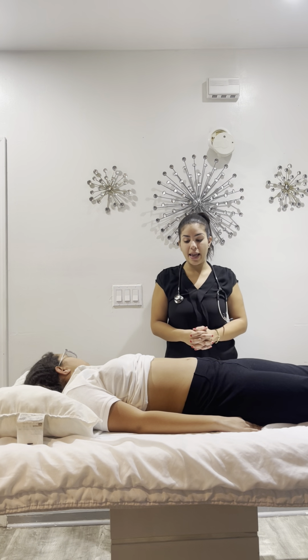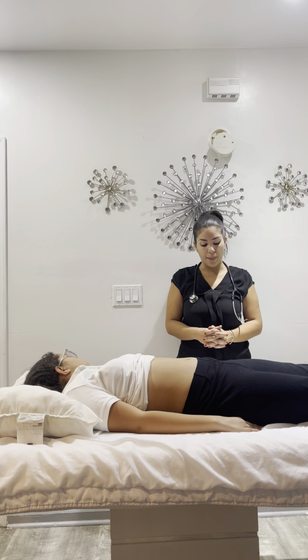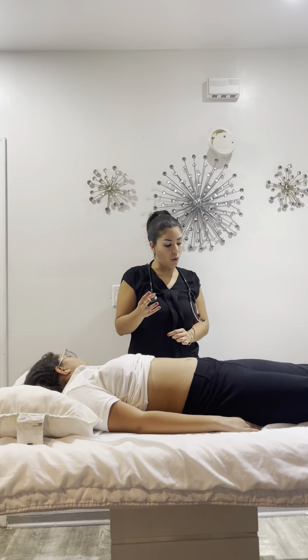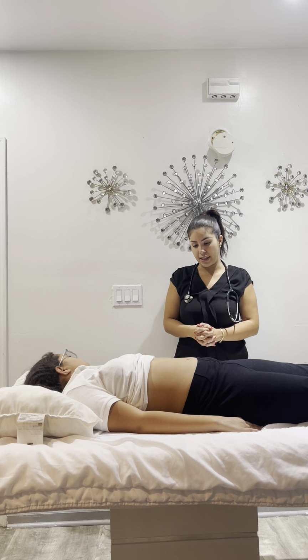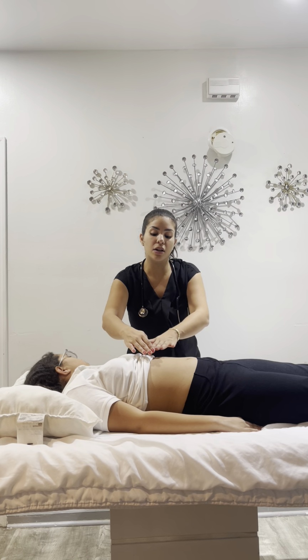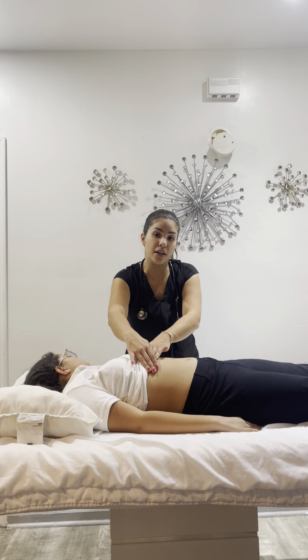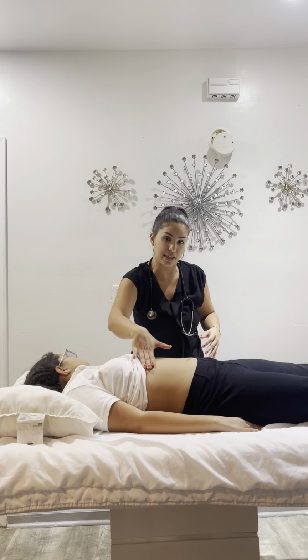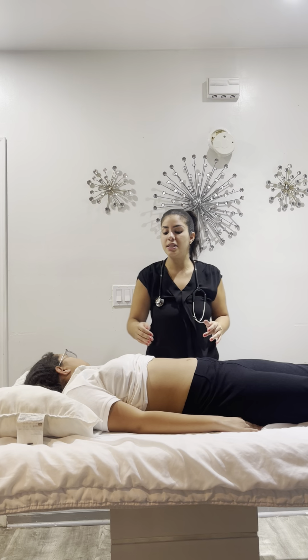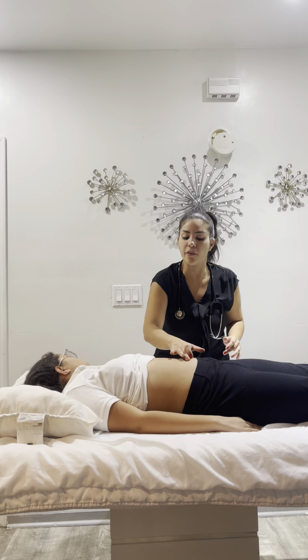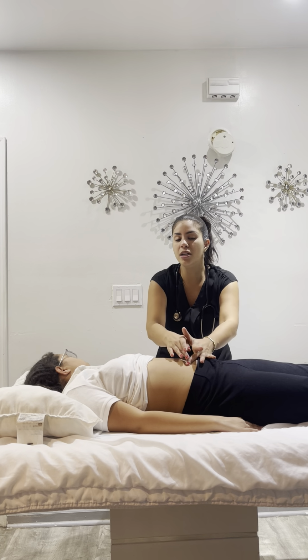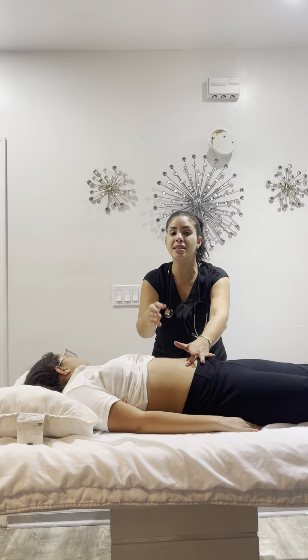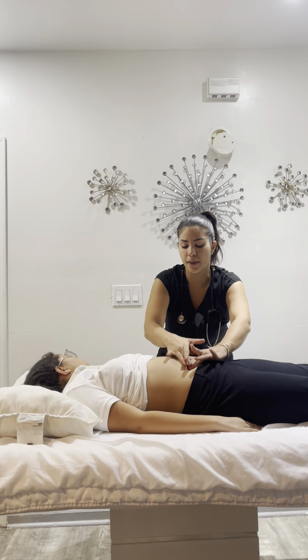Now we're gonna go ahead and percuss for the liver dullness. So the liver is on the right side in her right upper quadrant, which is on this side. And what I'm gonna do is, in the mid-clavicular line around the umbilicus area, I'm gonna start percussing upward until I hear that sound shift from tympany to dullness.